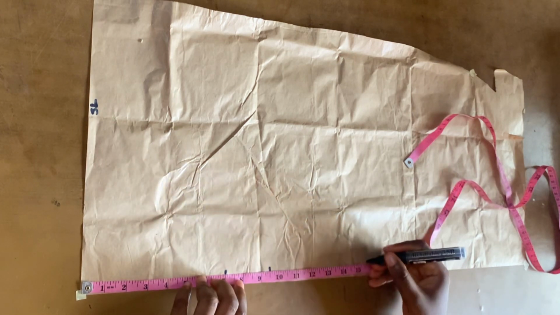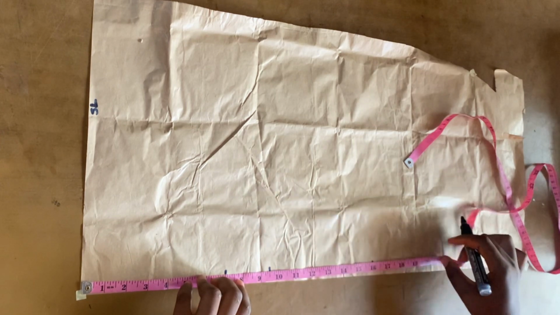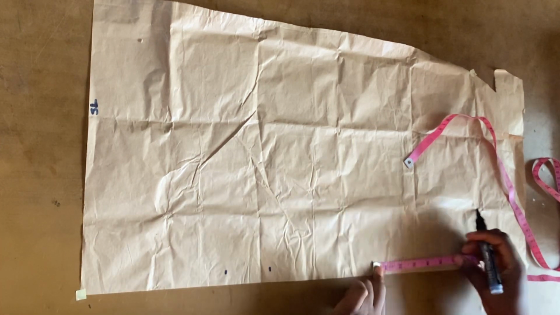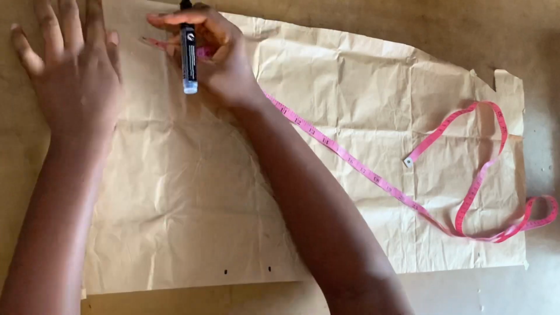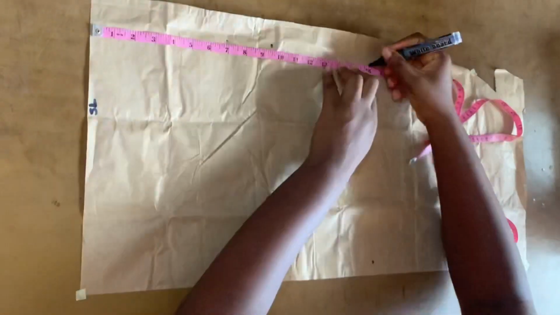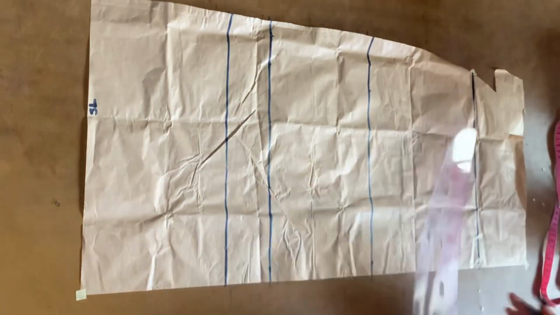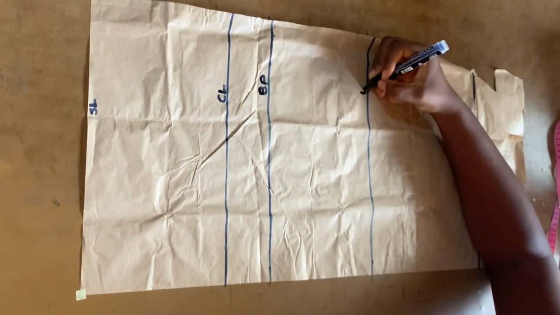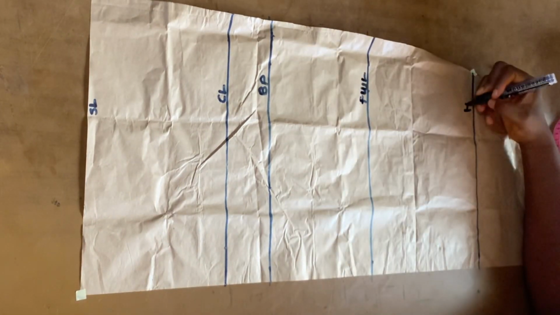Then I'm going to mark out the front waistline. I have the front waistline as 16 inches, and then from the 16 inches I'm going to take it down and mark out the hip depth. I have the hip depth for this as 8 inches. I'm just going to mark it out at the other side so that I can have a straight line, and then I'll proceed to join them together. So I have the chest line, the bust points, the front waistline, and then the hip line.